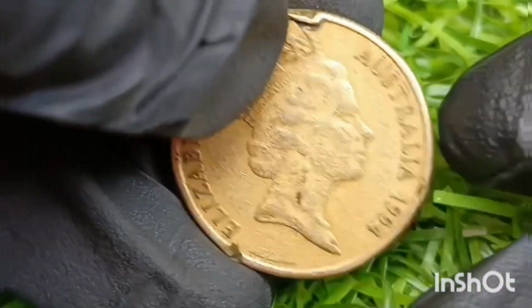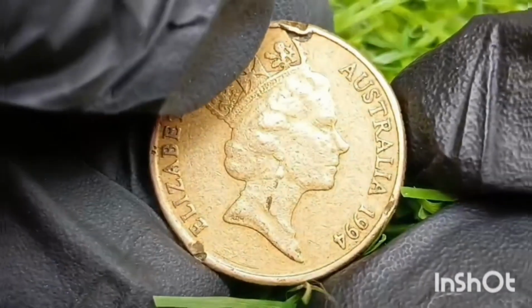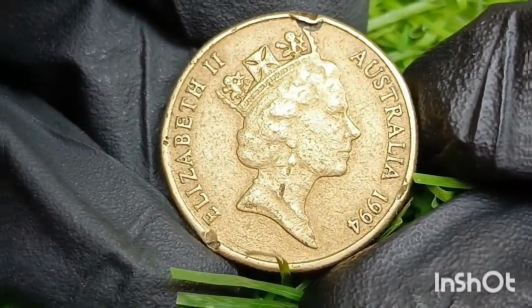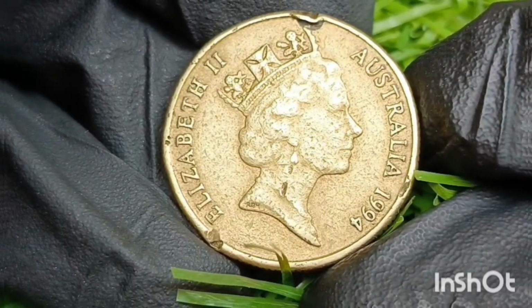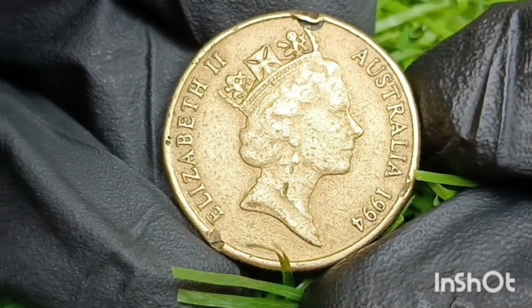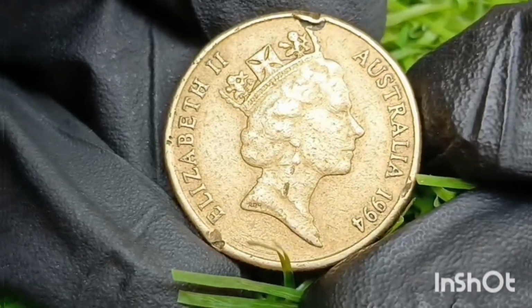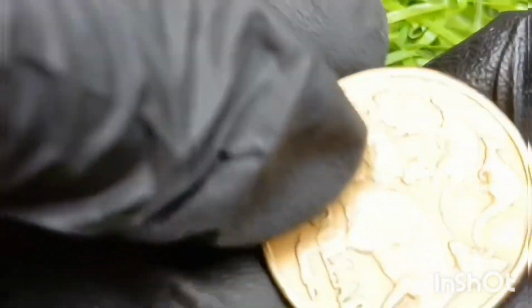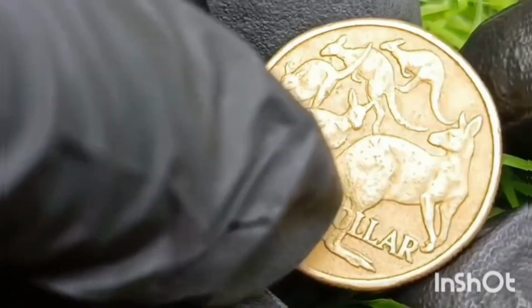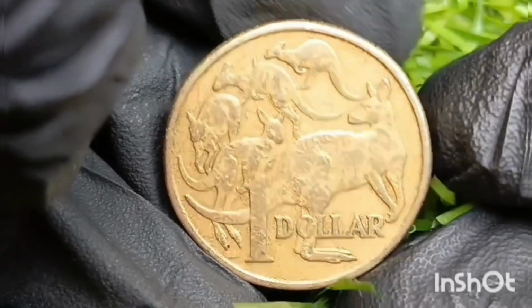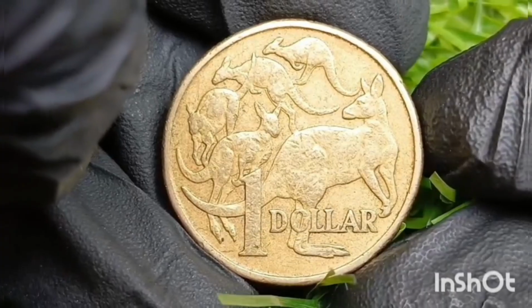Reverse design: Mob of Kangaroos. The reverse features one of Australia's most iconic national symbols, the kangaroo, designed by Stuart Devlin, the goldsmith to the Queen. This artwork shows a group, or mob, of kangaroos in motion, capturing the energy and wildlife essence of Australia. The design is considered one of the most recognizable circulating coin images in the world.